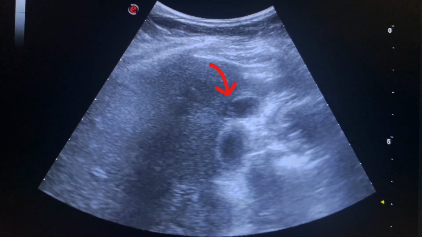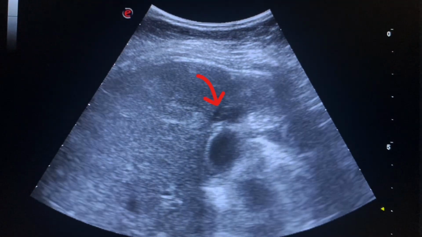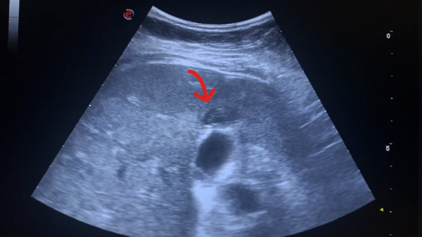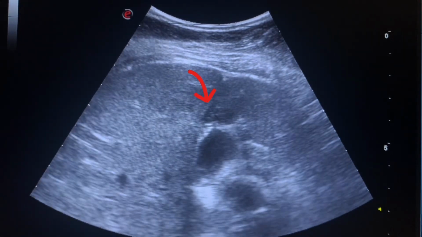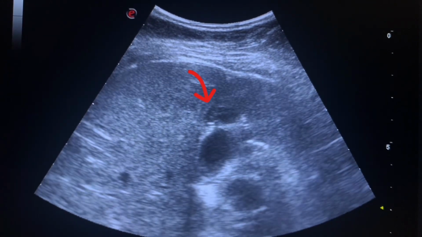Here also we see fluid around the wall of the gallbladder. The cyst at the fundus of the gallbladder is also a collection in the pericholecystic area.